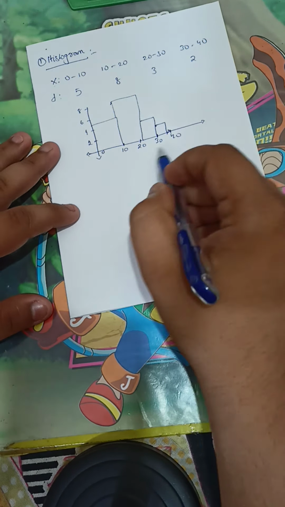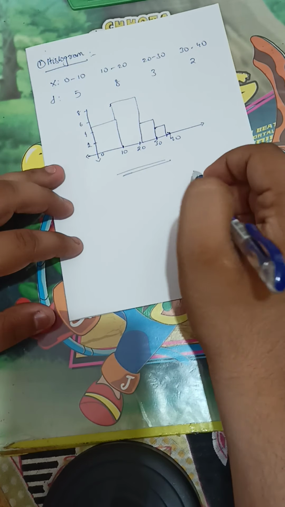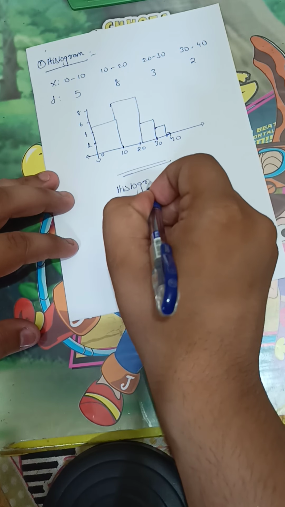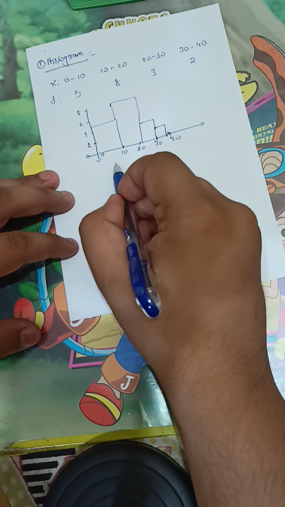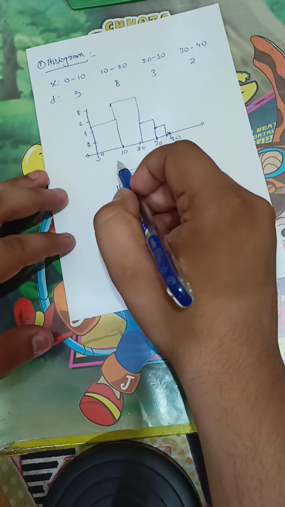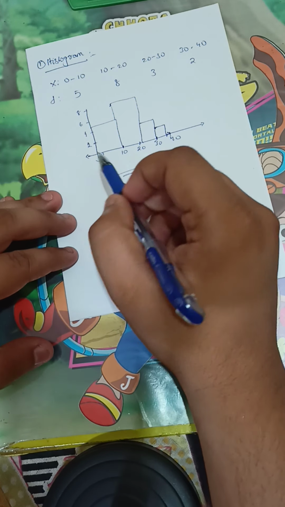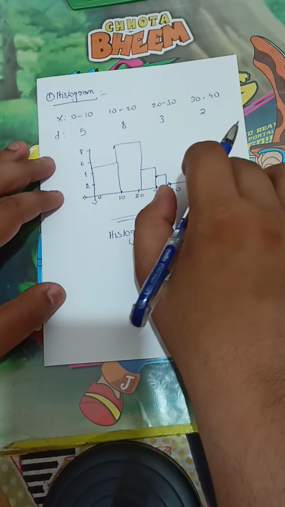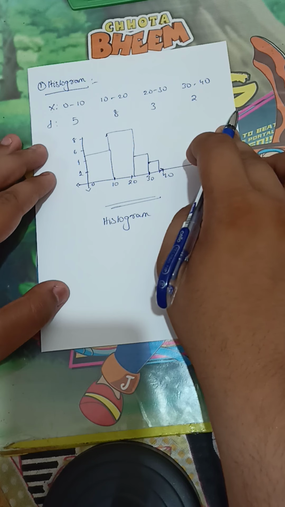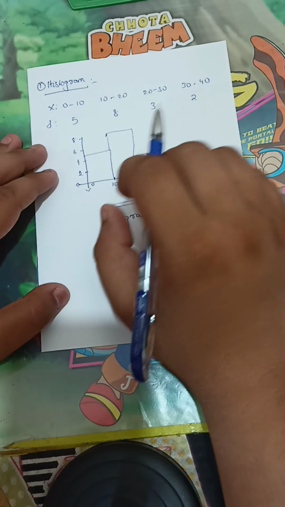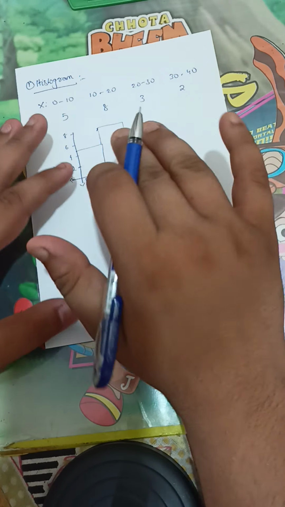Okay, this represents a histogram. This is the example of a histogram. So here the class intervals are taken along the x-axis and frequencies along the y-axis. I hope the idea of histogram is clear, and in one or two exams drawing histograms was asked, and you can easily draw a histogram by considering this example.